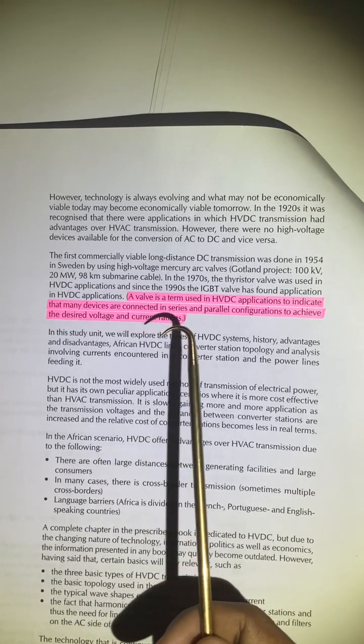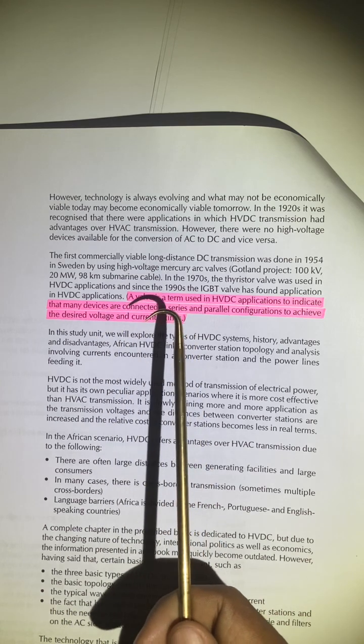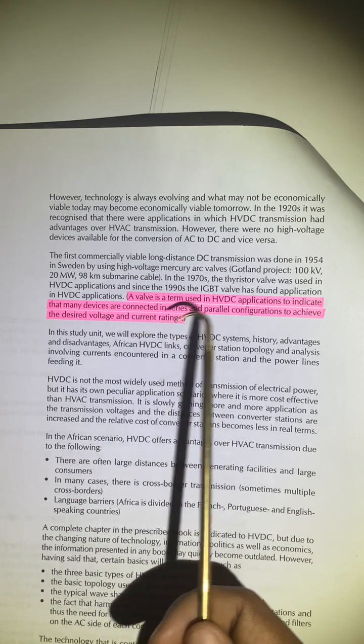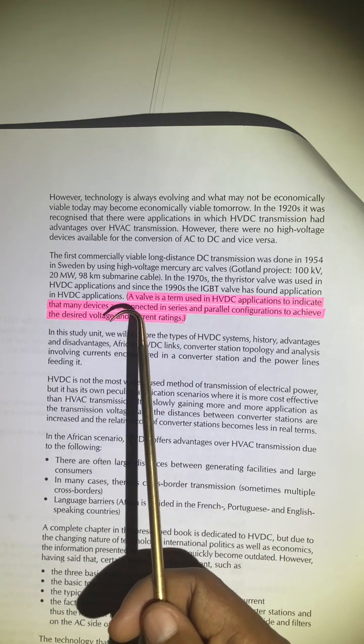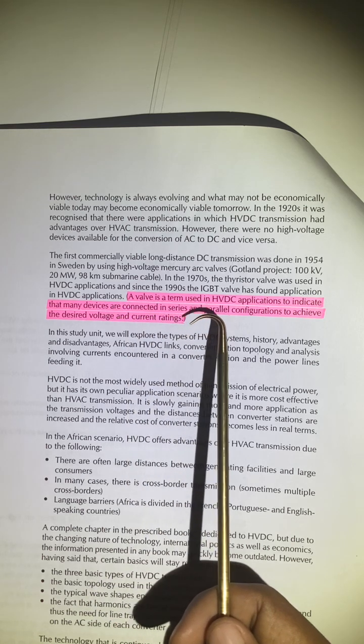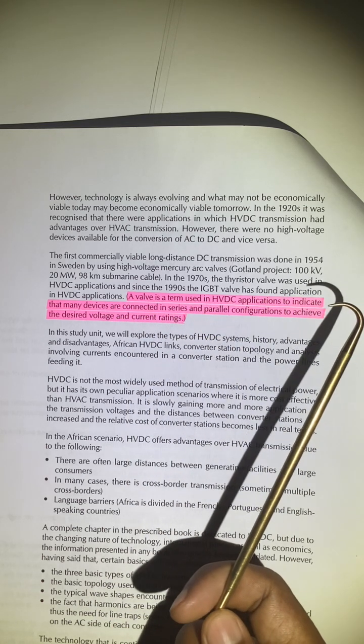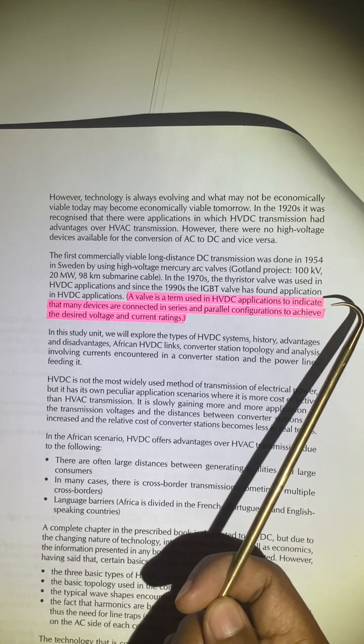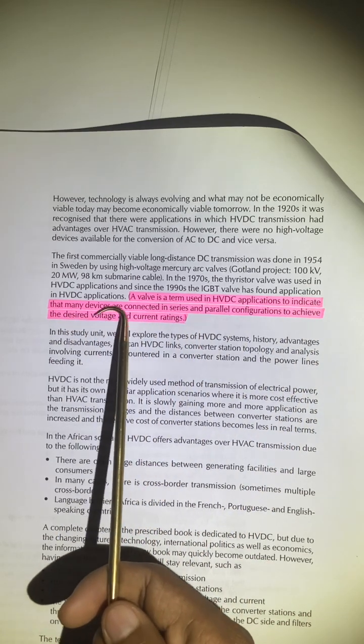In the 1970s, the thyristor valve was used in an HVDC application, and since the 1990s, the IGBT valve has found applications in HVDC.